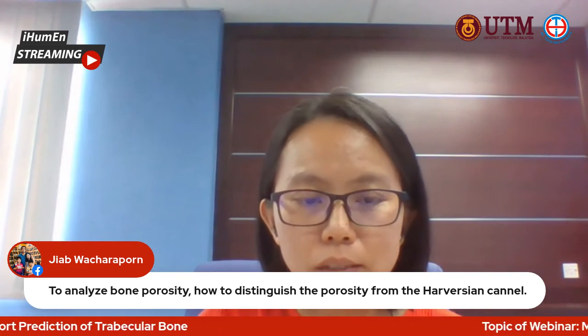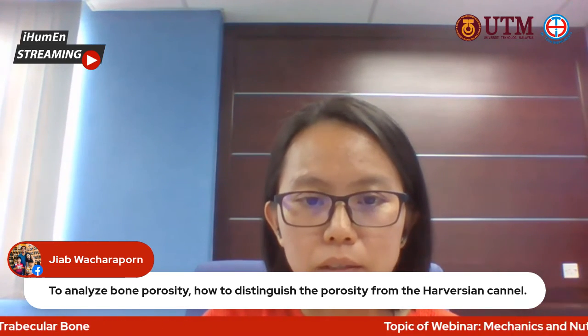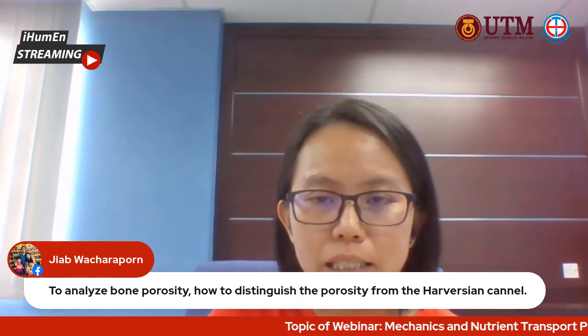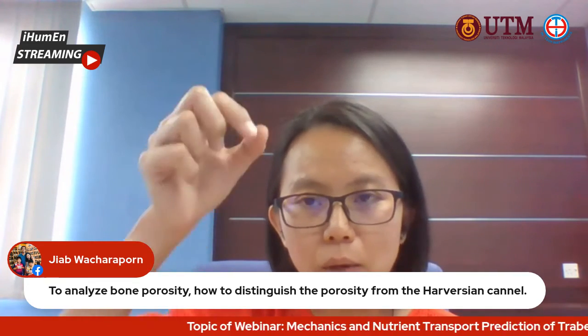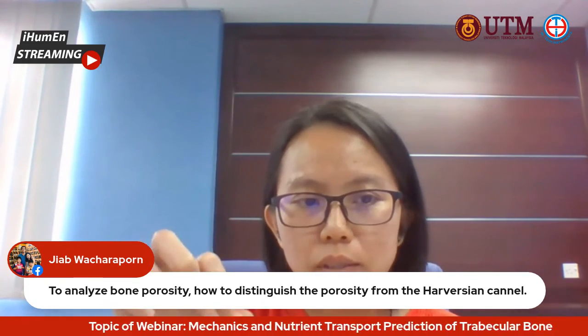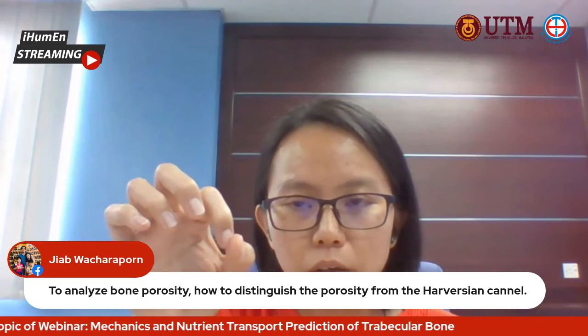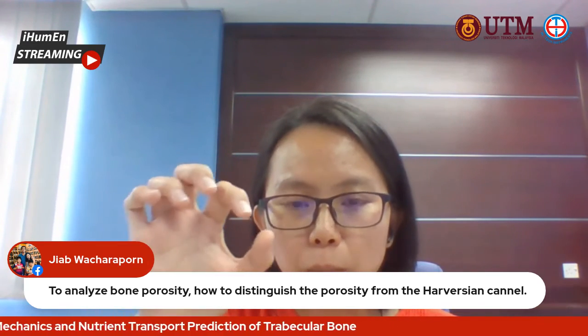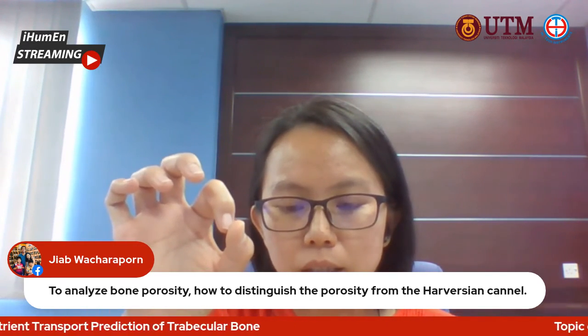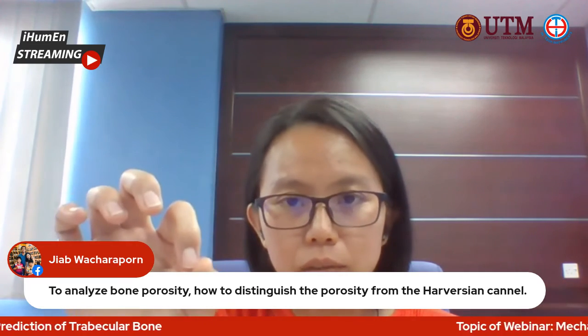To answer your question, how to differentiate between the bone porosities and the Haversian canal, it's mainly based on the structure. The Haversian canal is tube-shaped, a network, whereas the porosity of the cortical layer has pores of irregular shape.